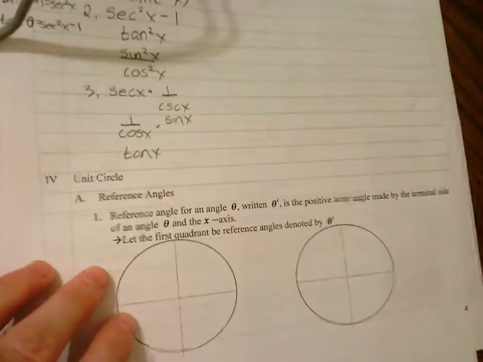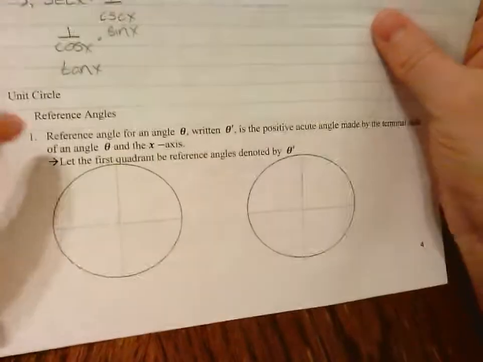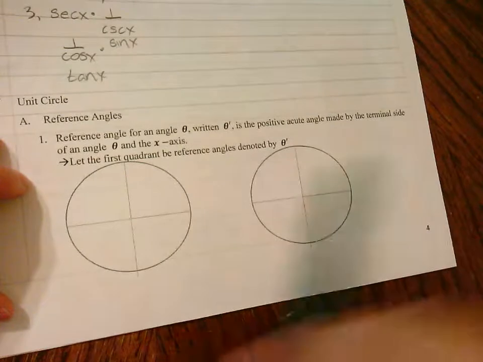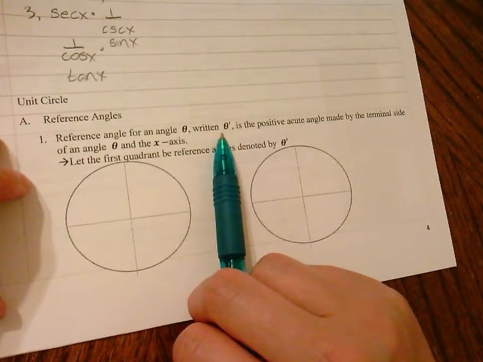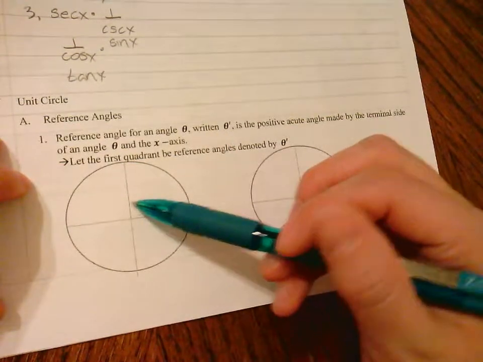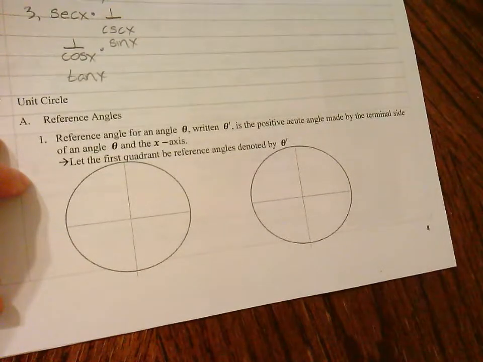Alright, so very first thing you want to know about the unit circle is there are things such as reference angles. Okay? So reference angle for an angle theta, written theta prime, is the positive acute angle made by the terminal side of an angle. Okay, so it just goes around this way. Okay. So I'm going to do these in degrees and radians.